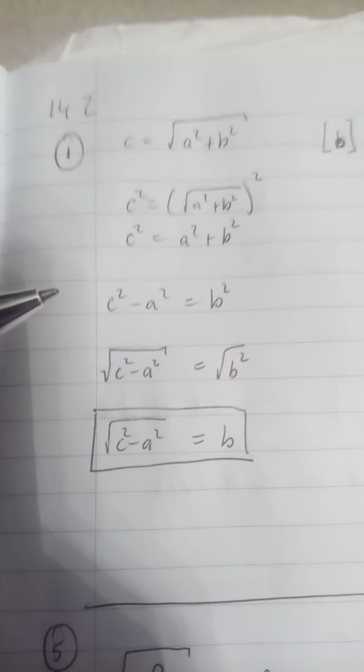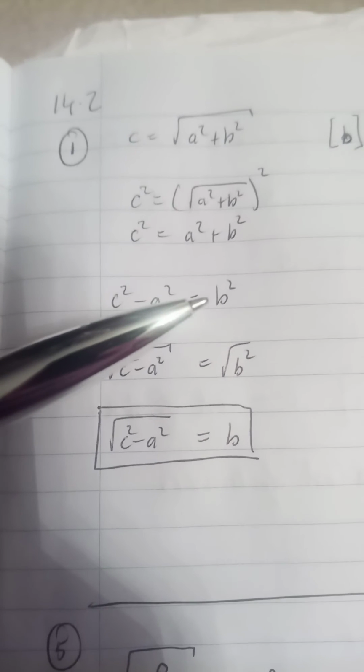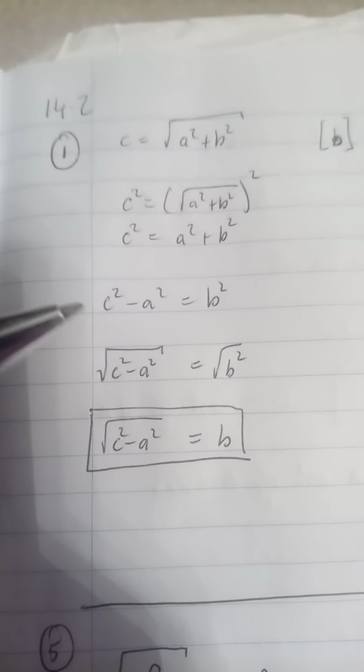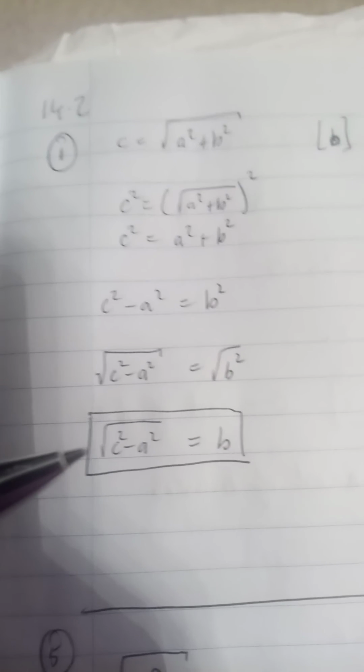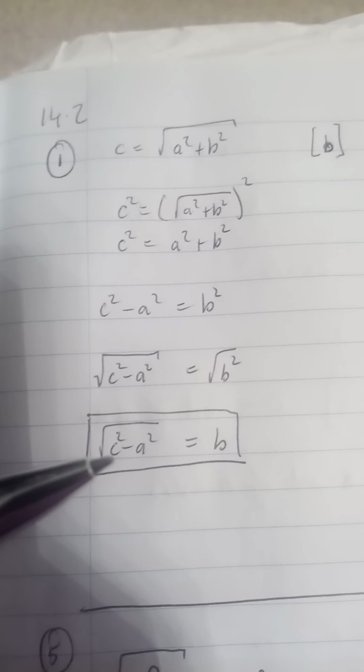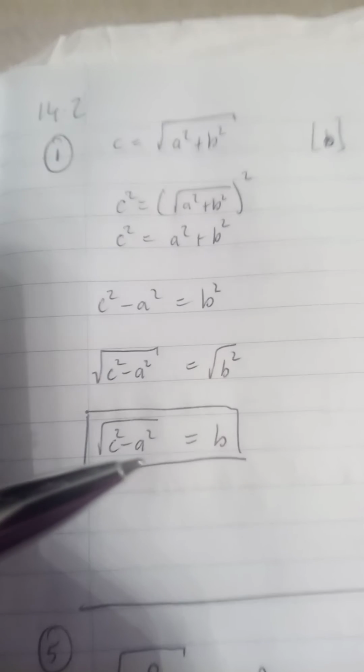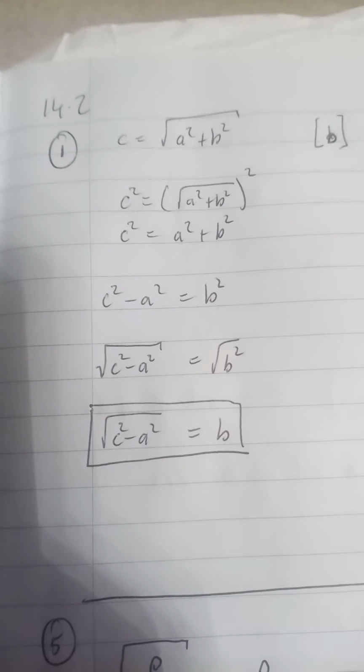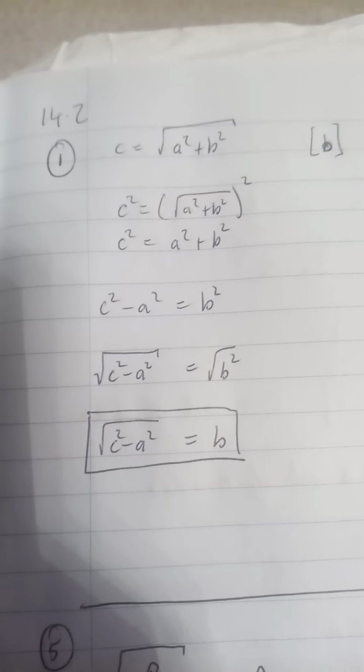What you now need to do is take the square root of both sides, so that the square root of b squared goes to b. And when you take the square root of c squared minus a squared, you can't simplify that any further, so that's the final answer. The reason you can't say this is equal to c minus a is because of the minus sign in front of it. So that's the first example.